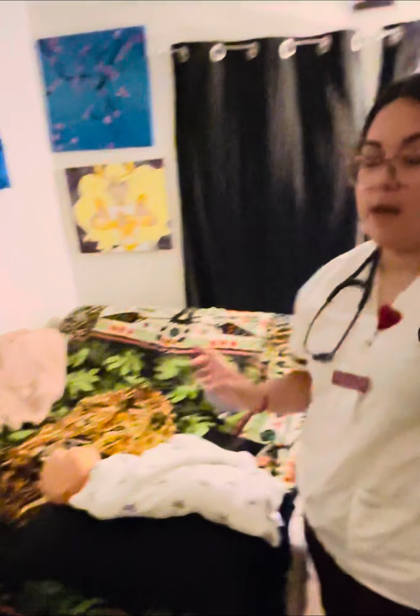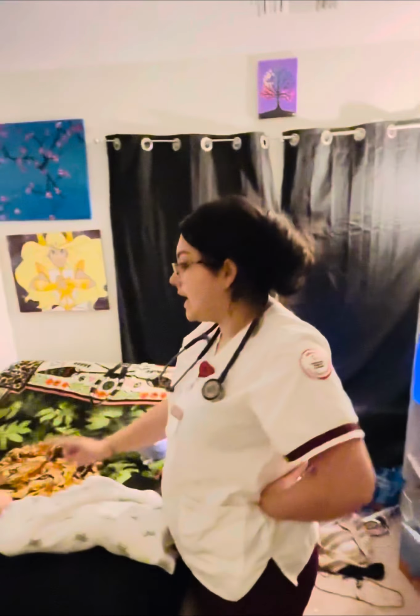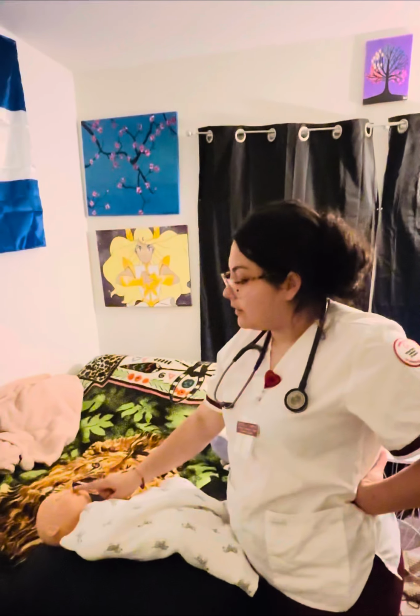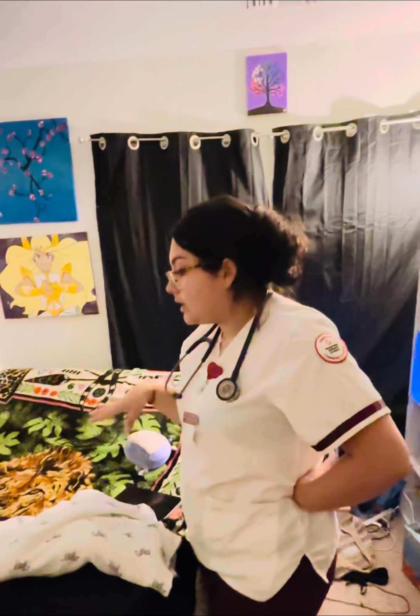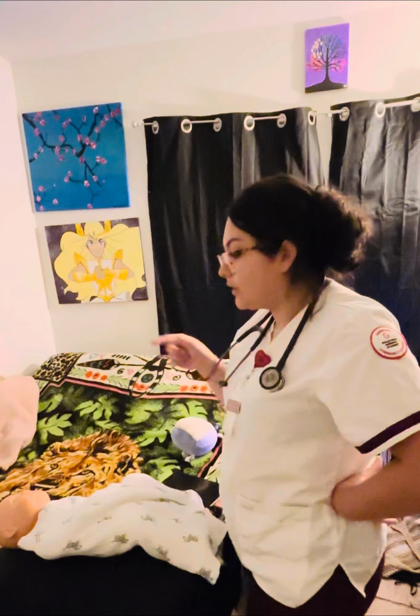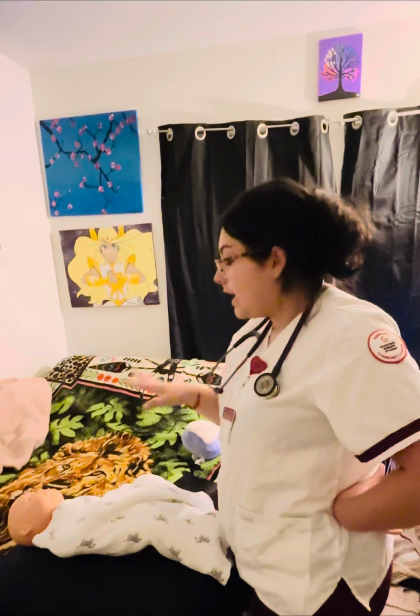Next, I'm checking the baby's mouth. You're going to go with the gloved finger and check your baby's hard and soft palate to make sure it's intact. So that's what I'm going to do. Baby's soft palate and hard palate is in fact intact. I don't note any Epstein pearls inside of the baby's mouth. I'm looking inside of the baby's mouth at the roof and anything else.